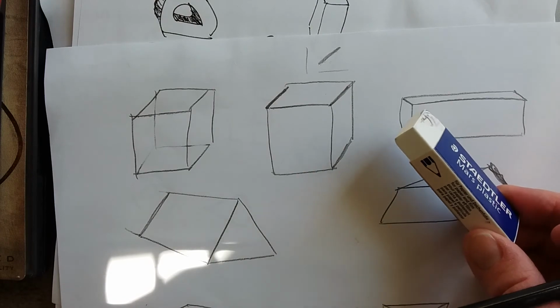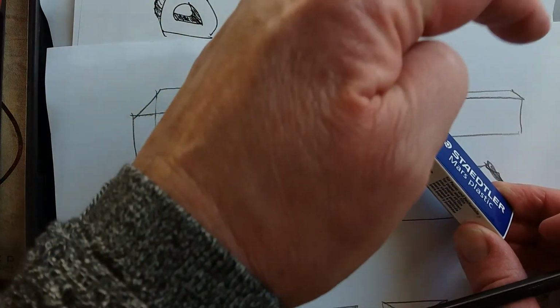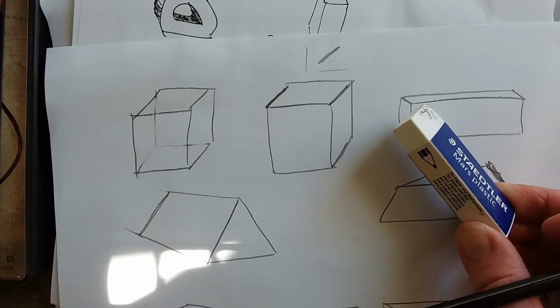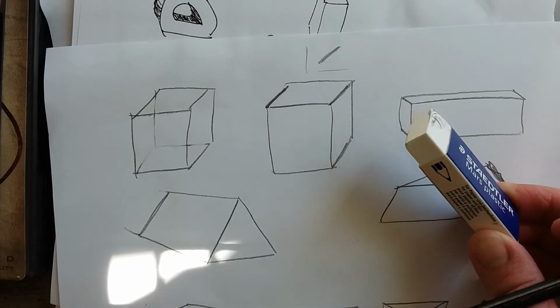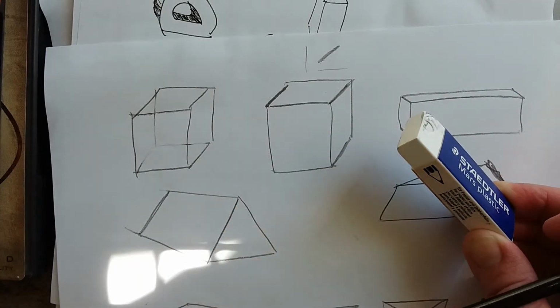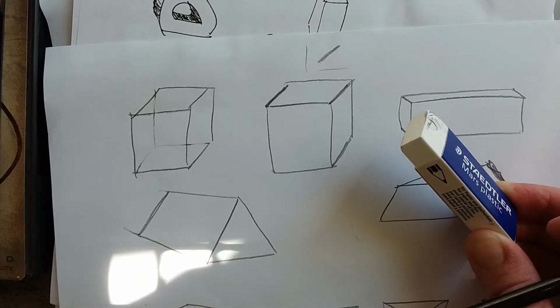So here's my eraser. Notice what happens. The light is coming through the window and it's hitting one side of the eraser and not the other. So one side appears dark, one side appears light. Sometimes you might even see a medium tone. So light, medium, dark. It pretty much is all or nothing. You're not going to have it gradually.